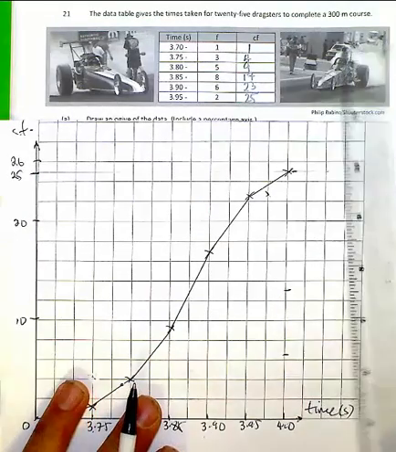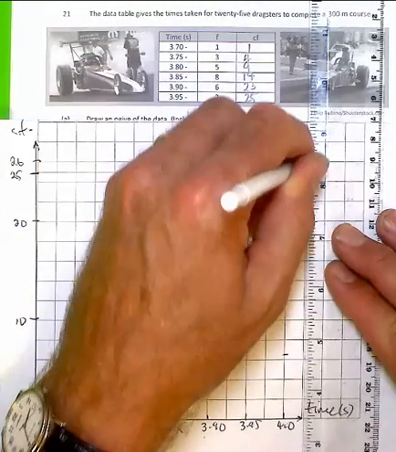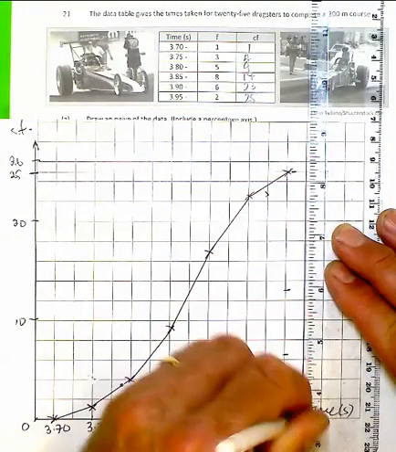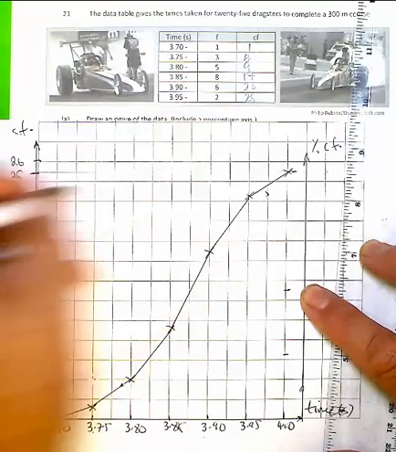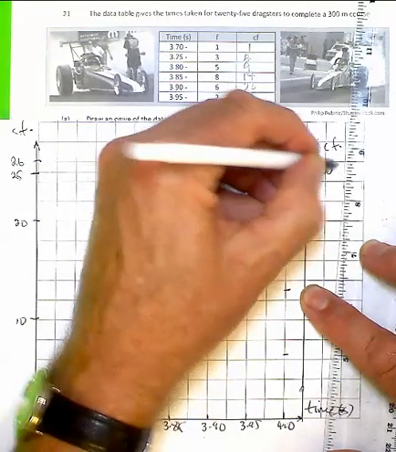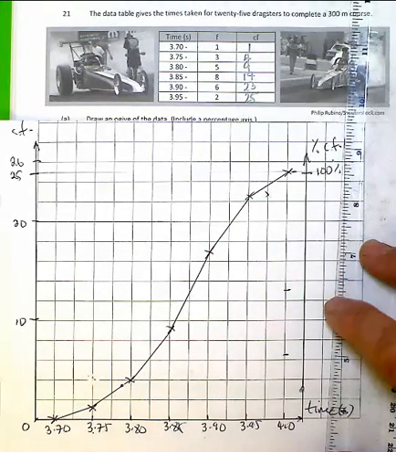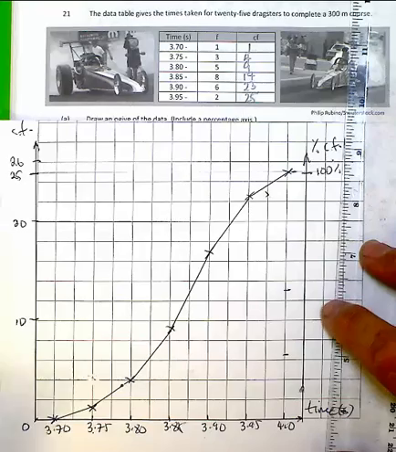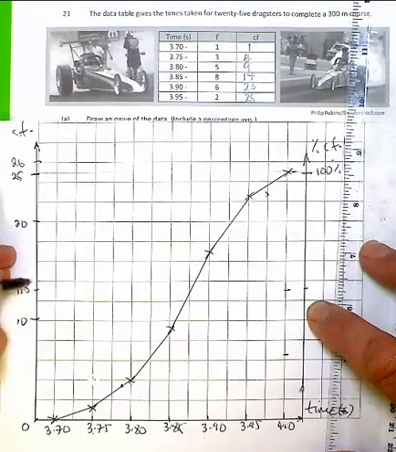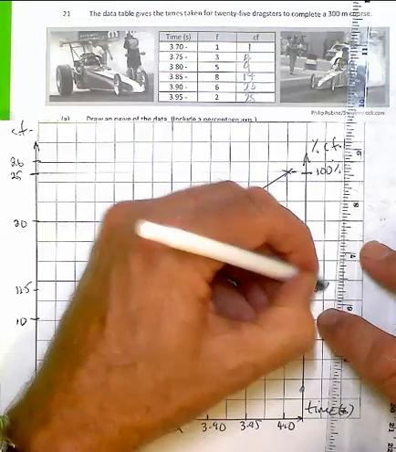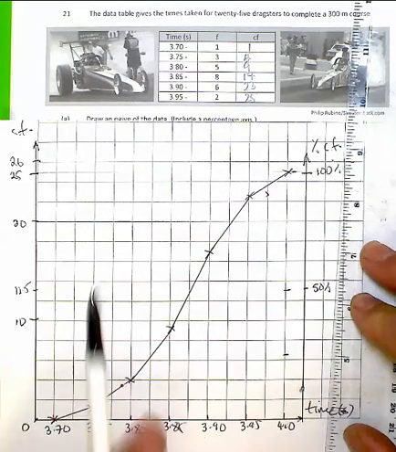Then the next thing I'll do is to create a percentage cumulative frequency scale on the right hand side. Now 100% will be there for the value of 25. I need then to find approximately 12.5. That will be my 50th percentile. Now the 50th percentile is an approximation to the median.